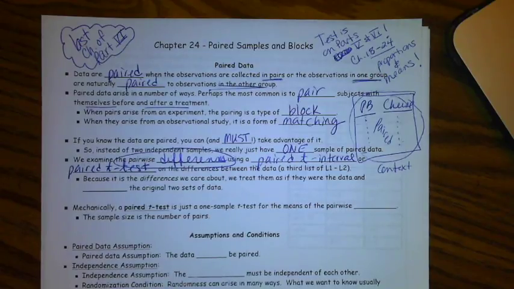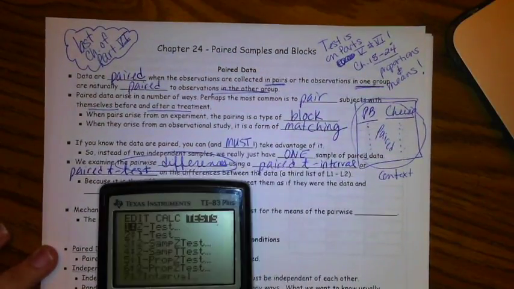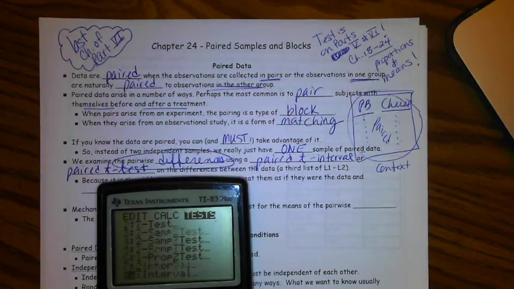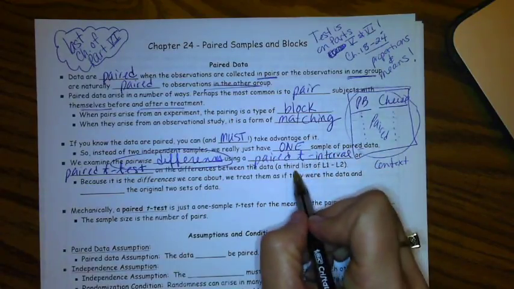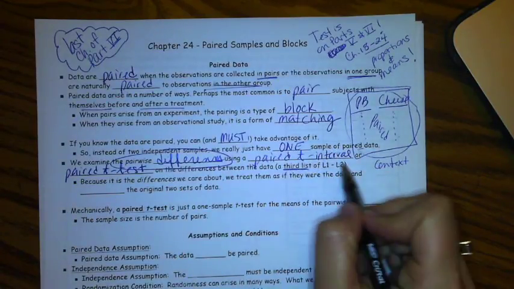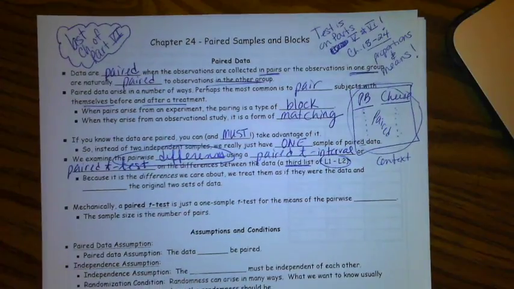Now just be aware that there's no test in your calculator called a paired t-interval or a paired t-test. If you search through all of these, they're not there, okay? So that's going to be important that you understand how you still use your calculator. But the way we do it is we actually do it on a third list of L1 minus L2.